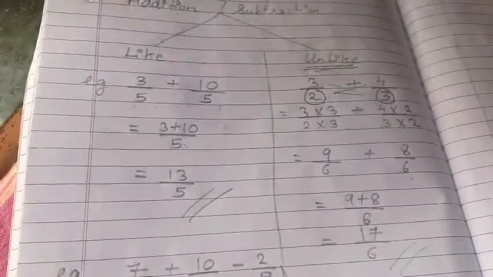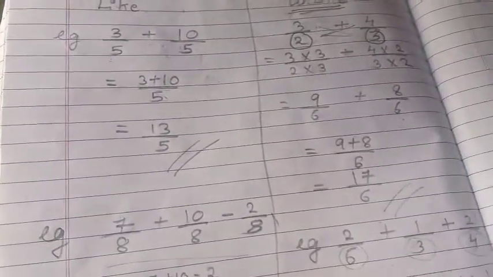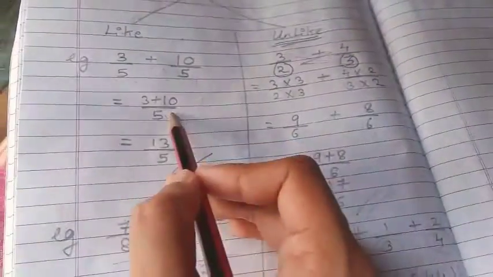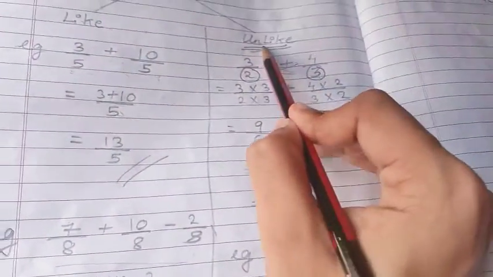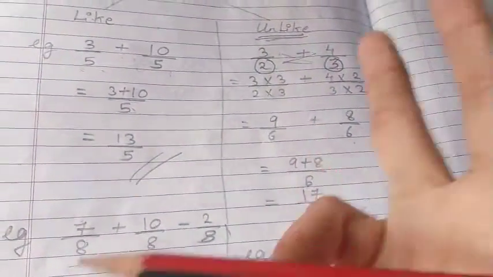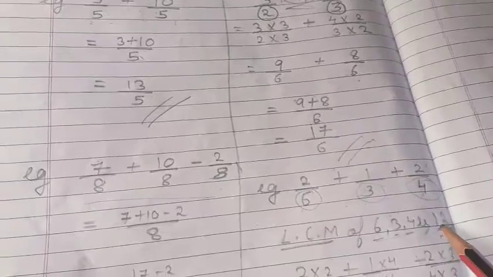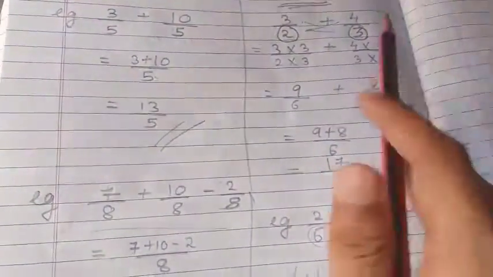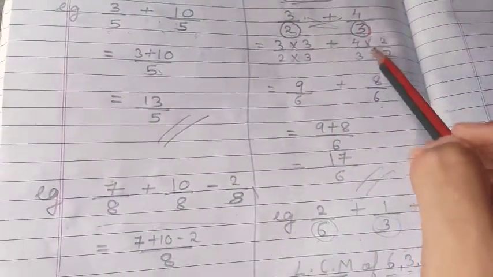Addition or subtraction, there are no different rules. If it is plus, do plus; if it is minus, do minus. Just remember, if there are like fractions you can directly solve them, but if there are unlike fractions you have to first convert them to like fractions, either by cross multiplication or by finding the LCM. If it is a sum of only two fractions, do cross multiplication, meaning you multiply the denominators by each other.